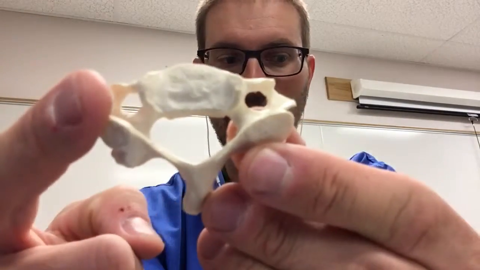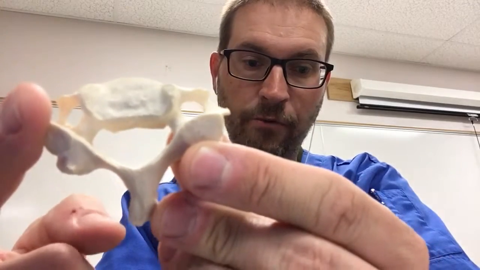You do not see these transverse foramina in any of the others, so this is really easy to differentiate.